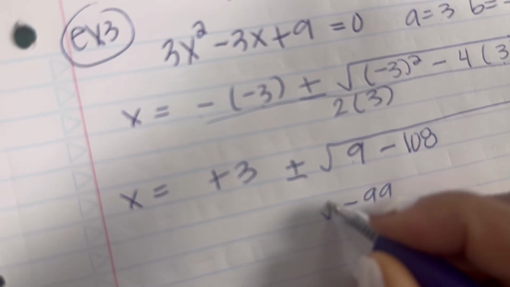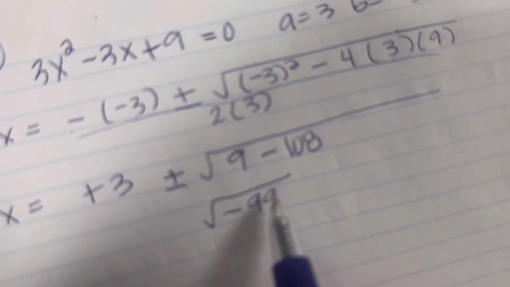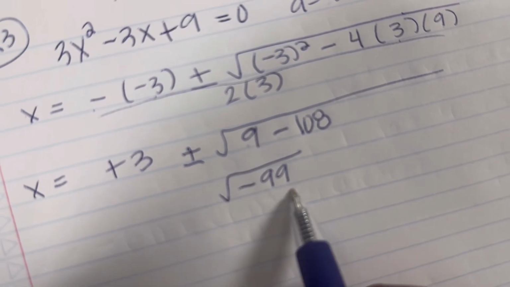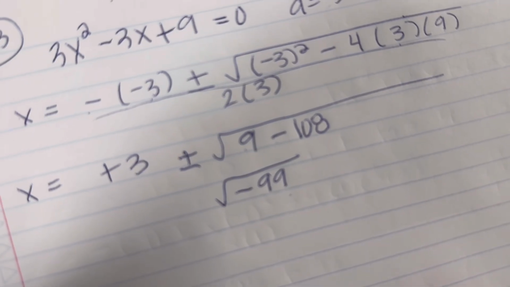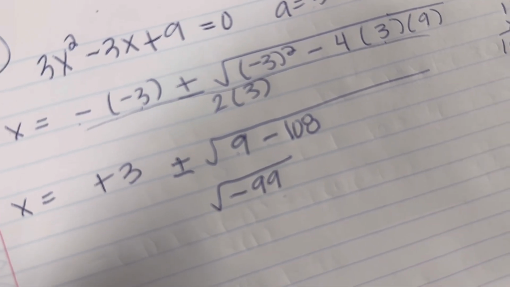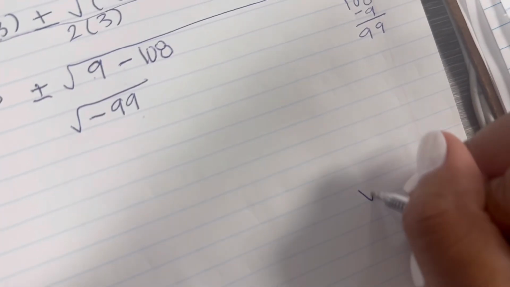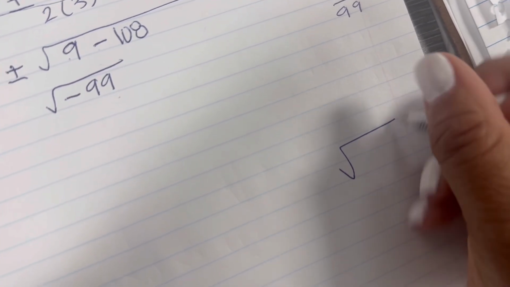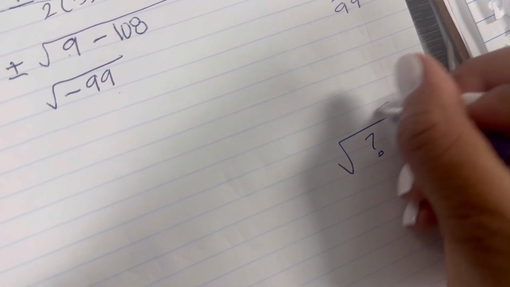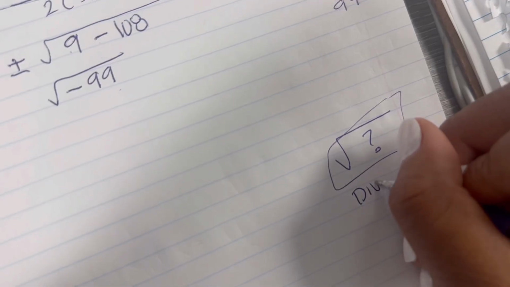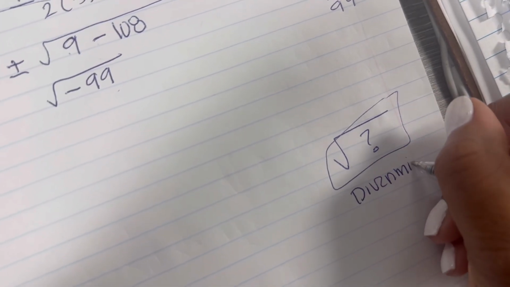This is called a discriminant, this here. If your discriminant is negative, then you're gonna have an imaginary solution. So make sure you know that. This is called your discriminant. Whatever is inside of here is called the discriminant.